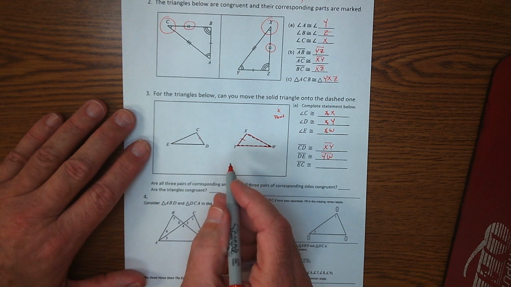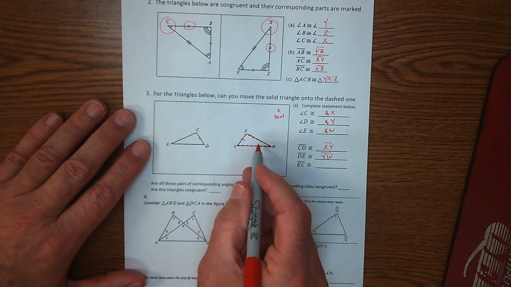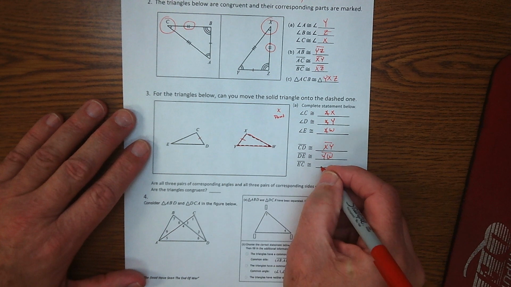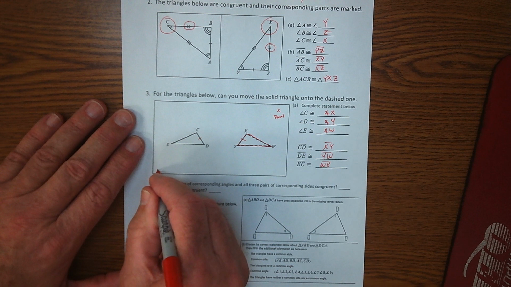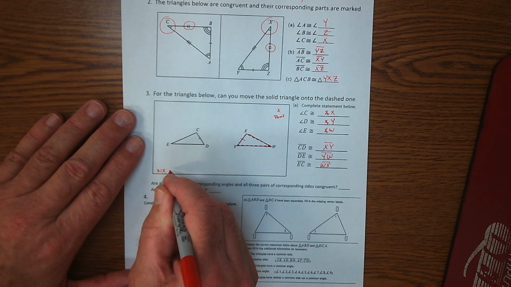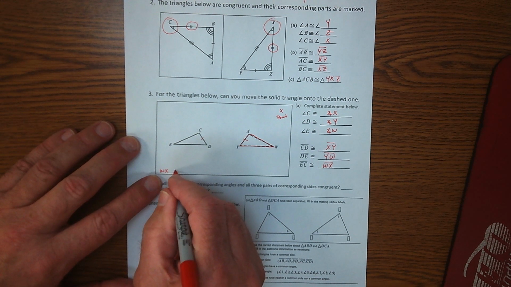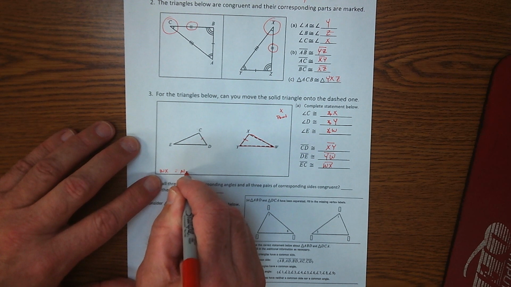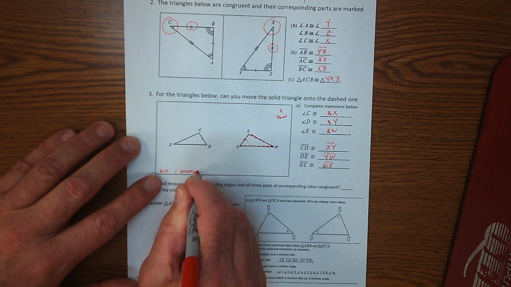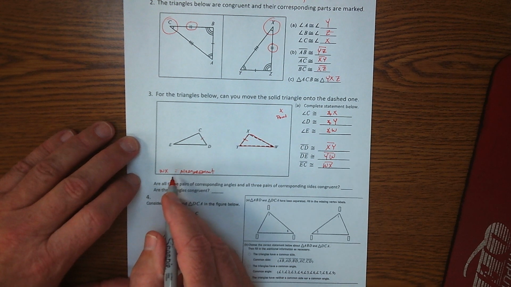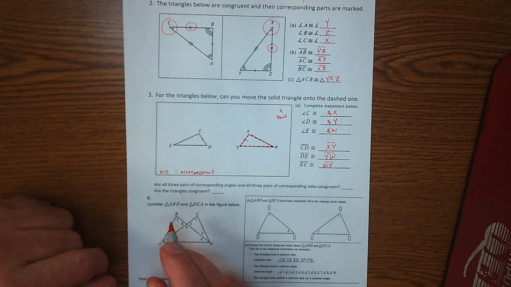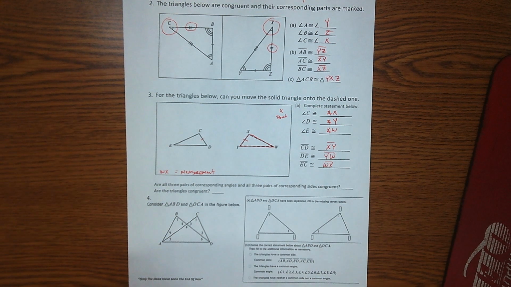And the last one, EC, is the same as WX. Okay? Now, if you just put WX like this, without anything on it, that stands for the measurement of the line. So how long is WX? Okay, we don't know that, so we can't answer that.